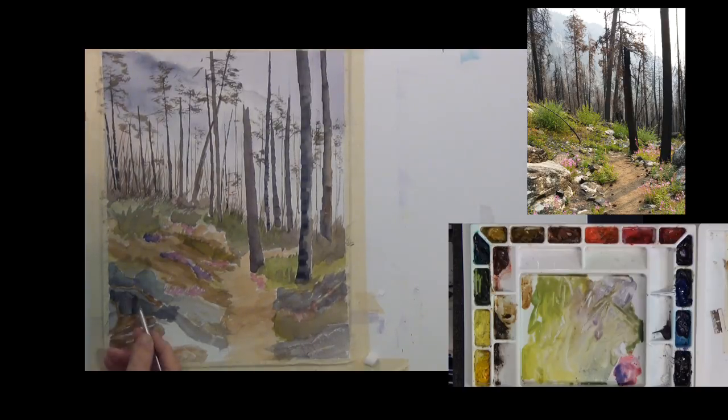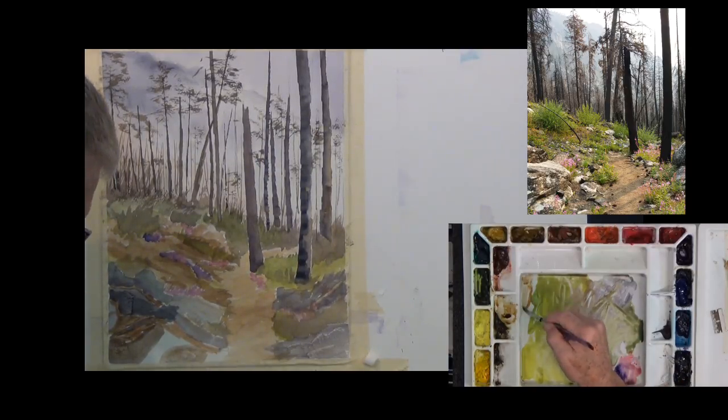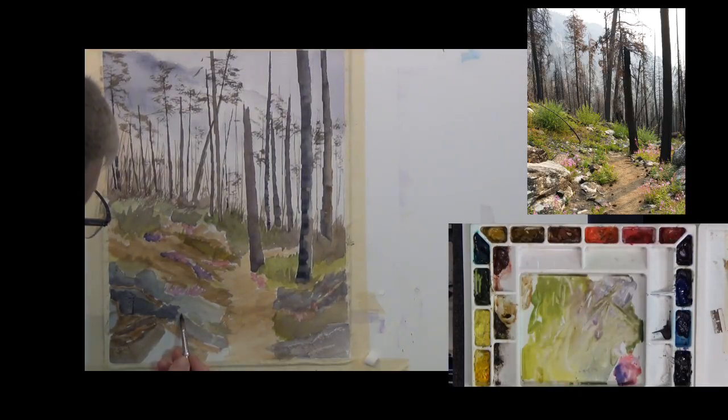Getting too detailed over here probably, but where'd my brown go? There we are. Okay. Getting close, folks.